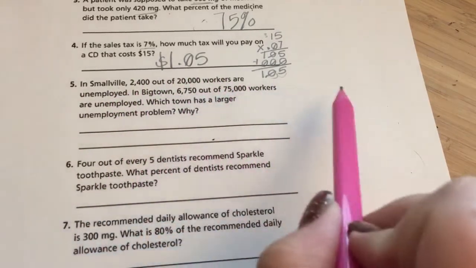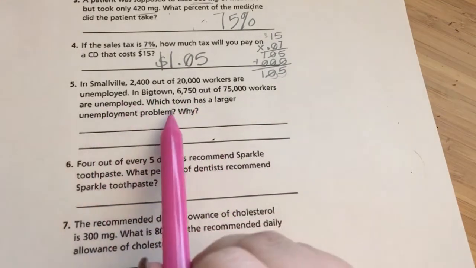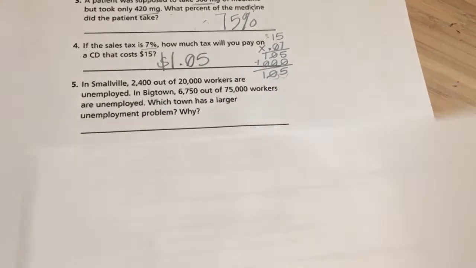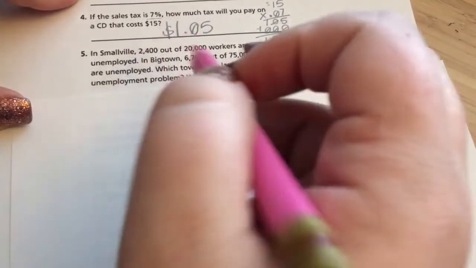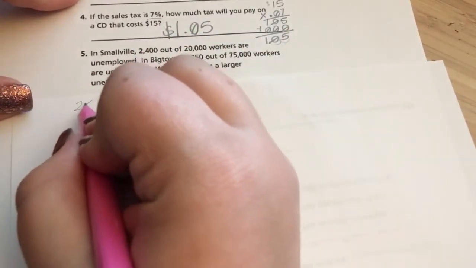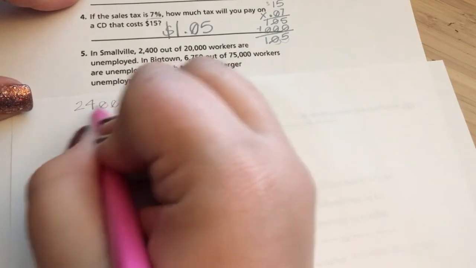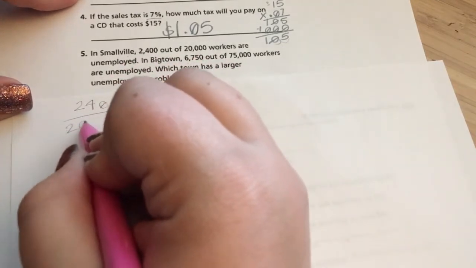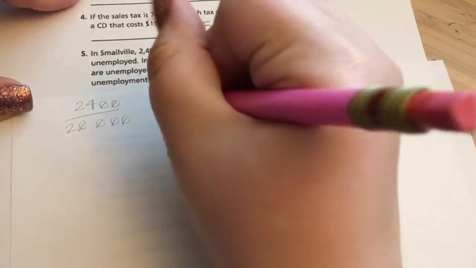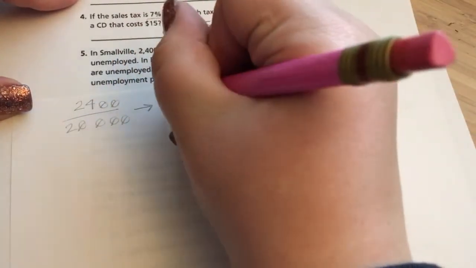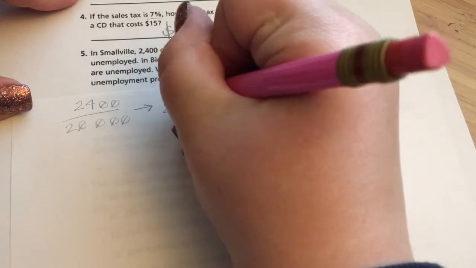In Smallville, 2,400 of the 20,000 workers are unemployed. In Big Town, 6,750 out of 75,000 workers are unemployed. Which town has a larger unemployment problem? So I'm going to have to find the percents of this. So I'm setting this up 2,400 over 20,000. And I know that's for Smallville. And then Big Town will be set up the exact same way.